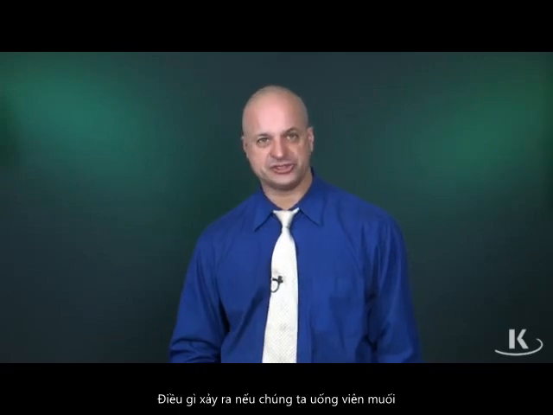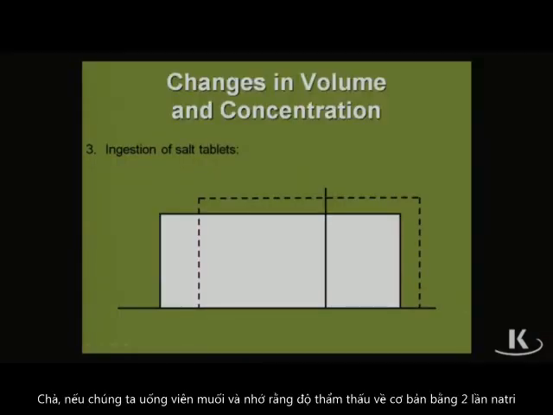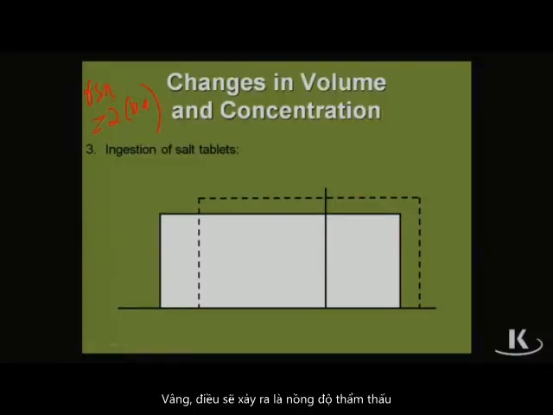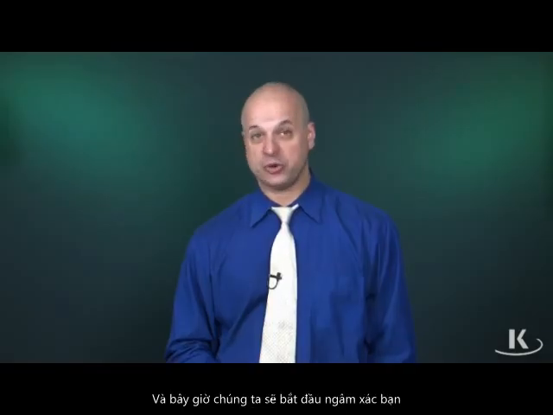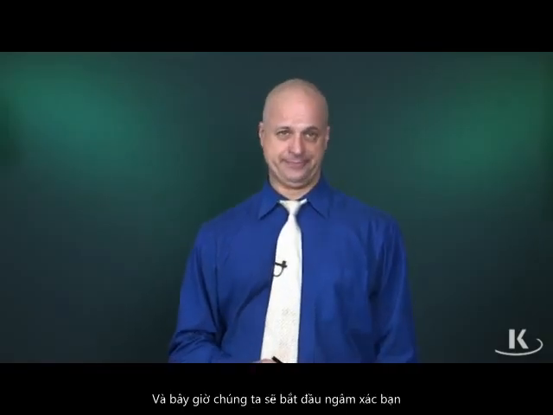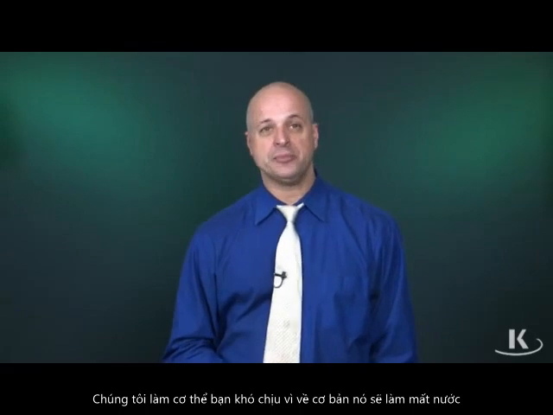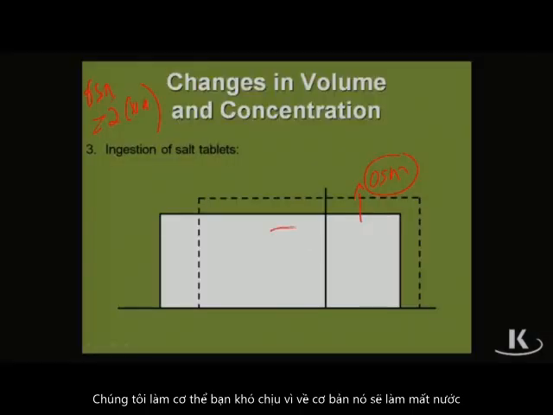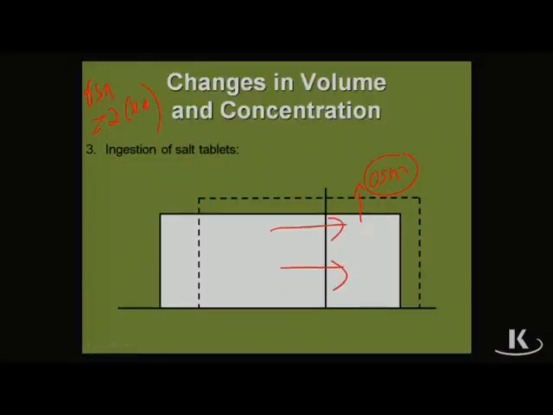Next one. What happens if we take salt tablets? Well, if we take salt tablets, then remember that osmolality is basically equal to 2 times the sodium plus 10. What will happen is that the concentration, the osmolality in the blood will go up. And now we're going to start to pickle your body, because it's going to basically dehydrate the cells.